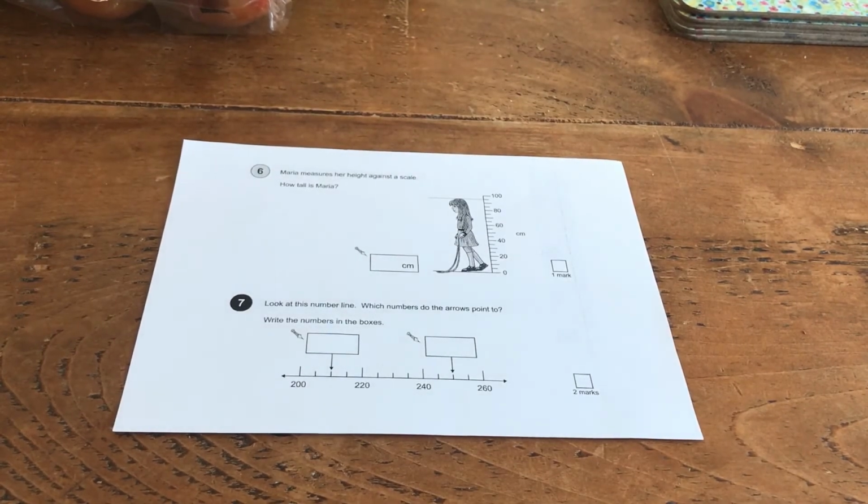Okay, how did you get on? I hope you did very well there. If you didn't get them all right, don't worry, because we've got some more practice coming now. And there is an optional challenge at the end of the video as well if you want a little bit more of a practice and a bit more of a chance to have a look at some other scales.